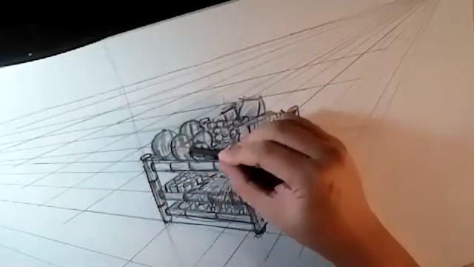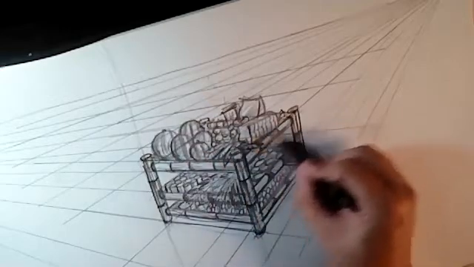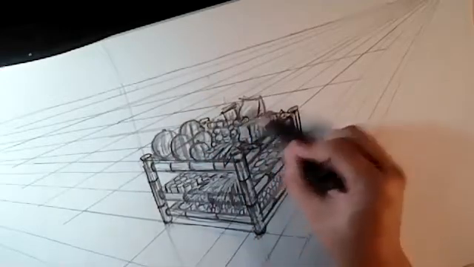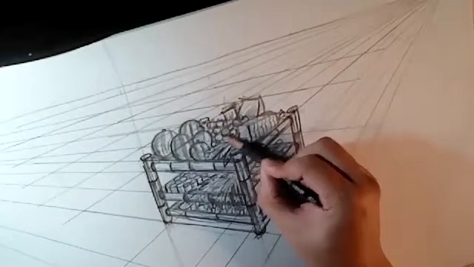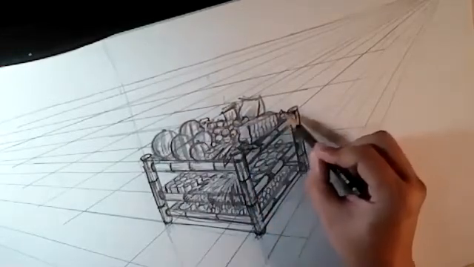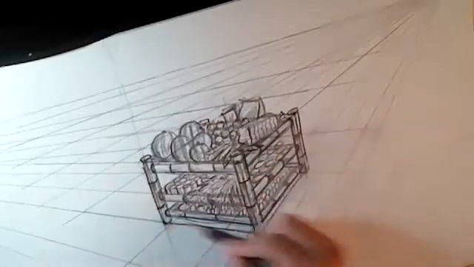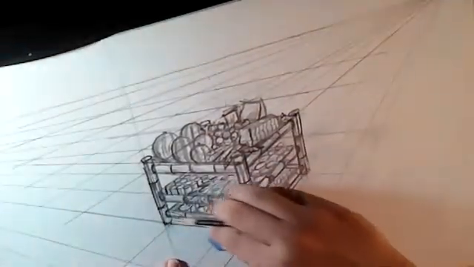Okay, so let's just darken a little bit those details. Okay, maybe I'm just gonna erase some excess lines here.